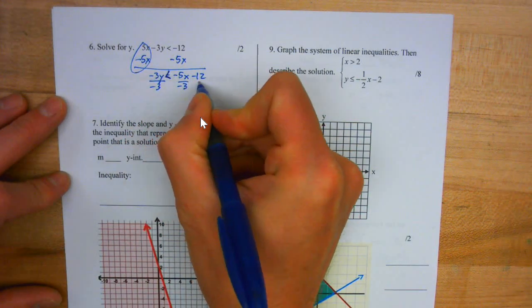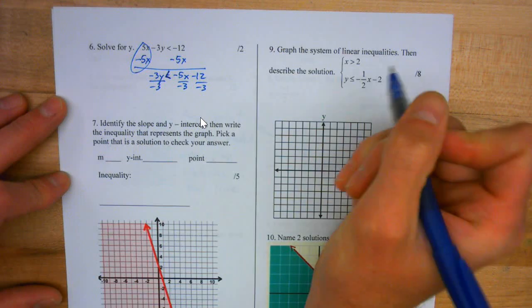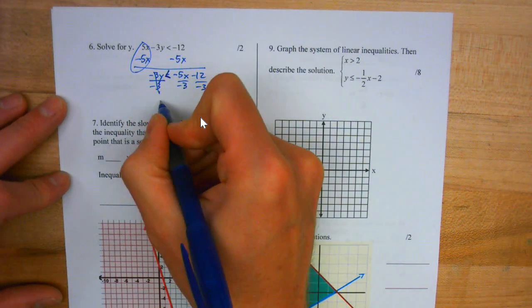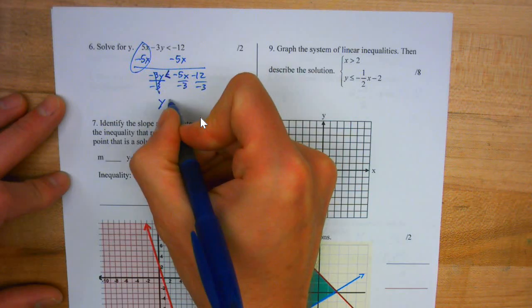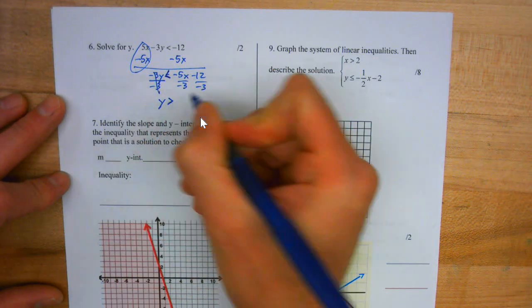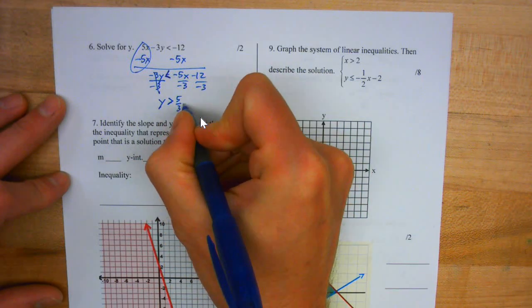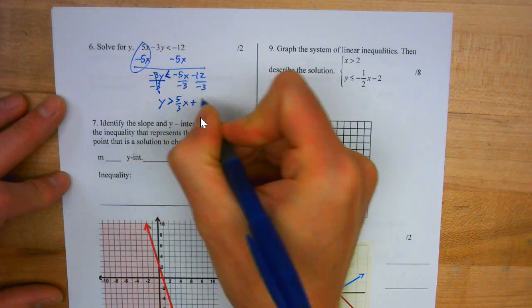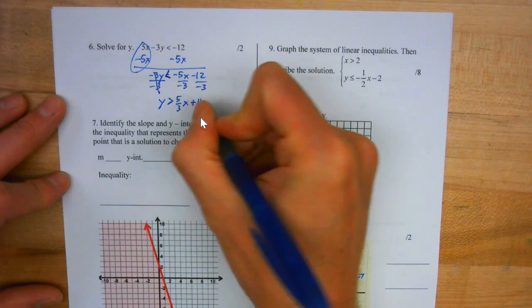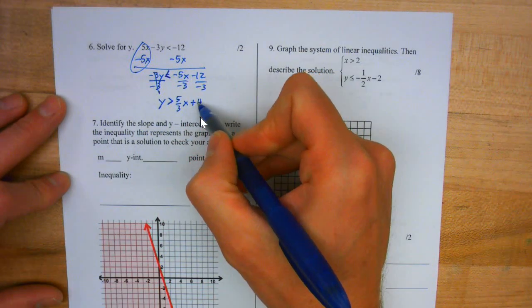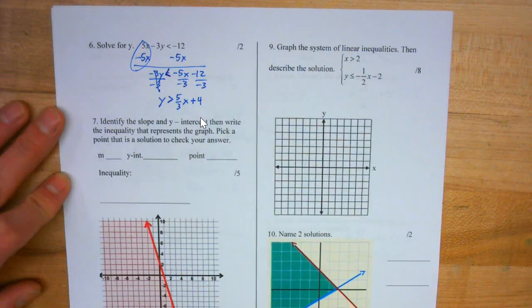Okay, and if you remember from first semester, if you divide an inequality by a negative, you have to flip that sign. You got to change that sign. It changes the order of everything. So we have y is greater than 5 over 3x plus 4. Okay, so negative 12 divided by negative 3. A negative divided by a negative is a positive. Okay, and that's it. Done.